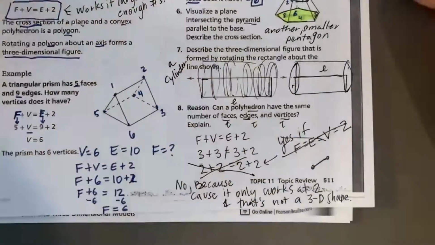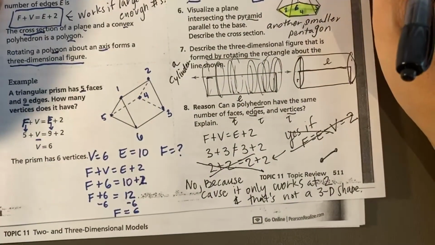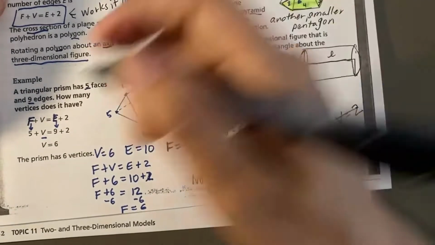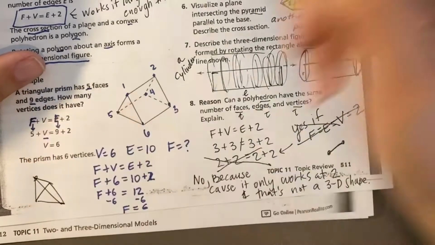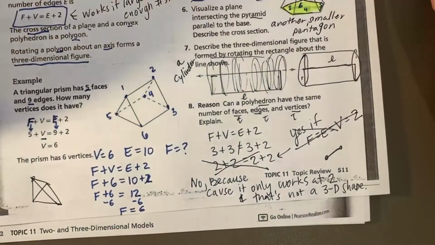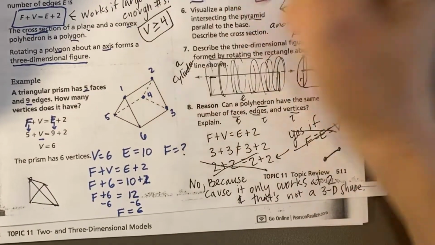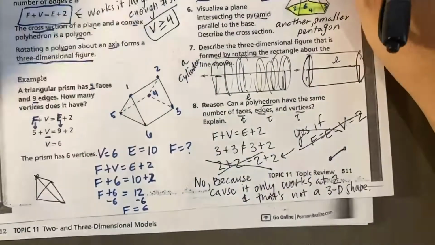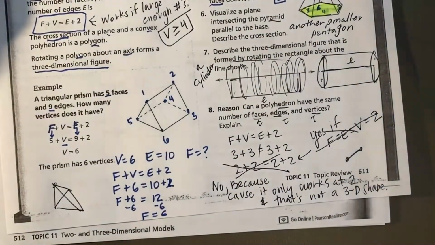Okay, and in our textbook, it'll tell you the minimum number you have to have. To have a 3D shape, you'd have to at least have 4. So I think vertices, V, has to be greater than or equal to 4, or else it's not a 3D shape, so it can't be a polyhedron.